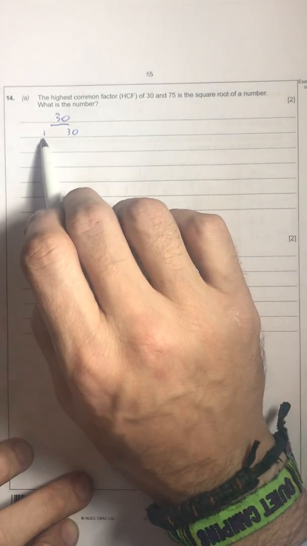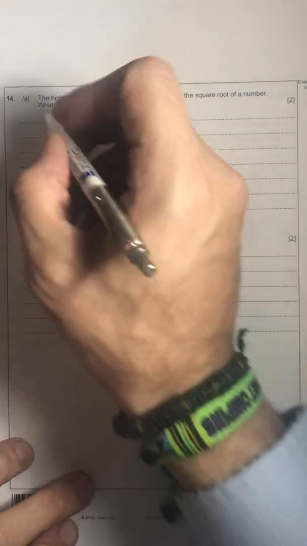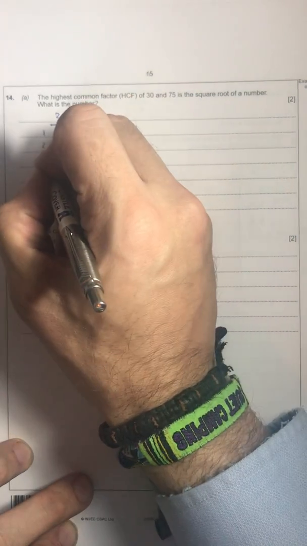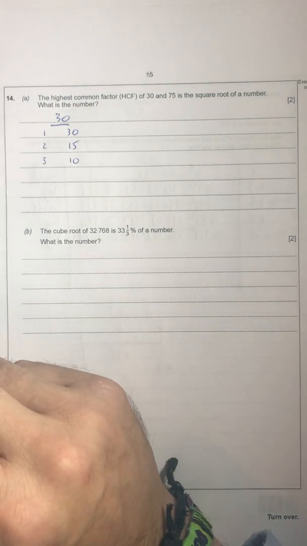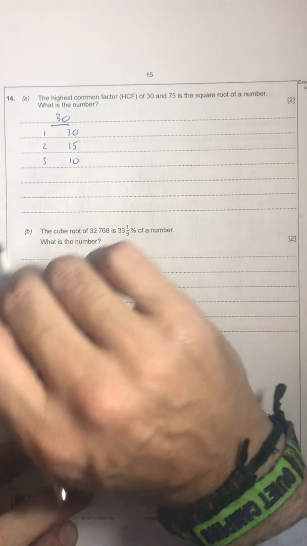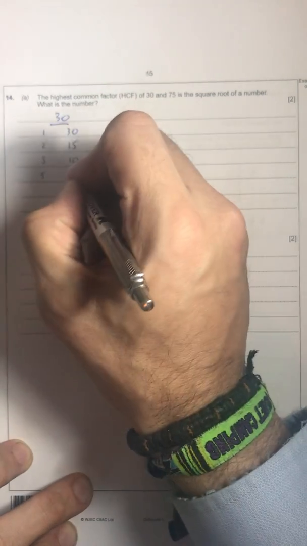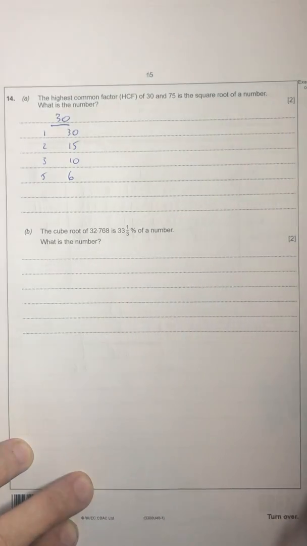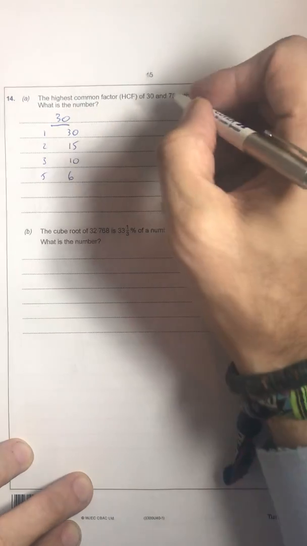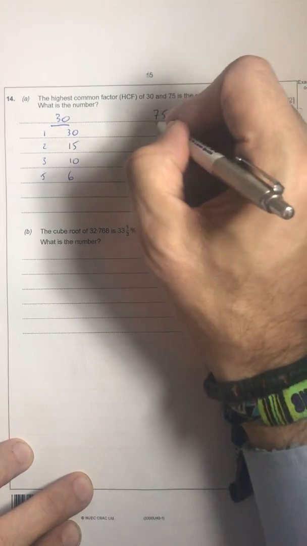So 1 times 30 gives me 30. Does 2 times a number give me 30? Yes, I can do 2 times 15. Does 3 times the number give me 30? Yes, 3 times 10. Does 4 times the number? No, because it's got to be a whole number. And then I've got 5 times 6. And then 6 times 5, I've got to repeat there so I can stop because I know I've got all my factors then.